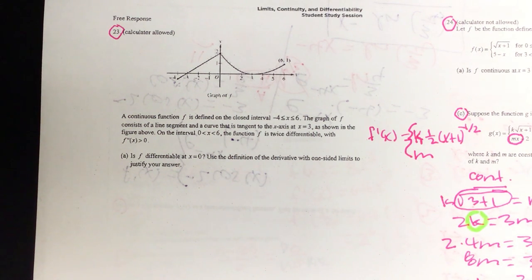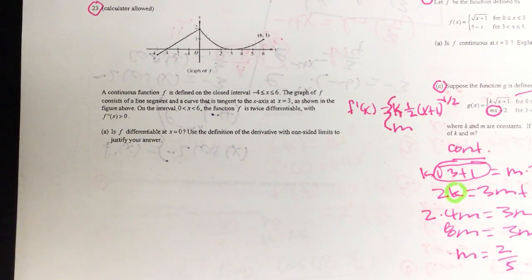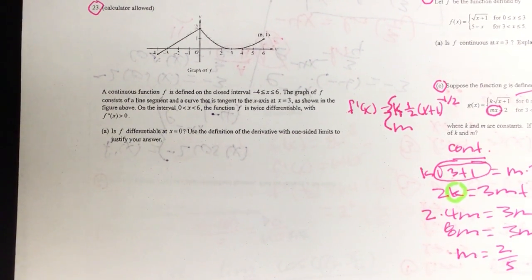The graph of f consists of a line segment and a curve that is tangent to the x-axis at x equals 3, as shown above. On the interval 0 is less than x less than 6, the function f is twice differentiable, with f double prime greater than 0.